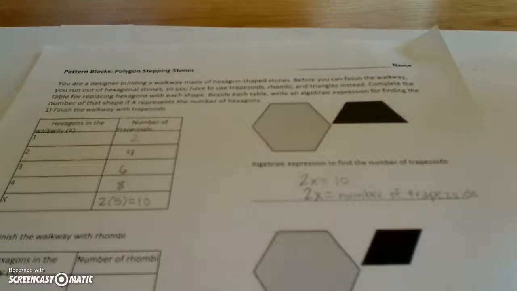So as you can see here in this handout, students must design a walkway made of hexagons. Before the walkway is finished, you've run out of hexagons, so you have to use other shapes such as trapezoids, rhombi, or triangles. And so when students look here, they see that x represents the number of hexagons.